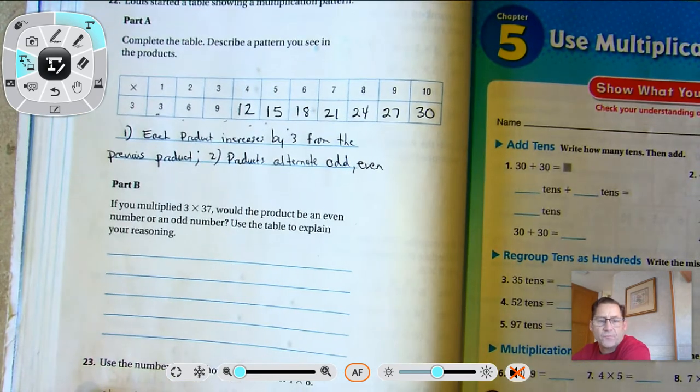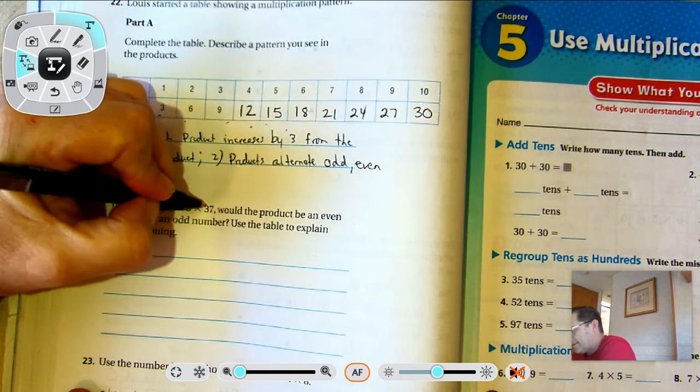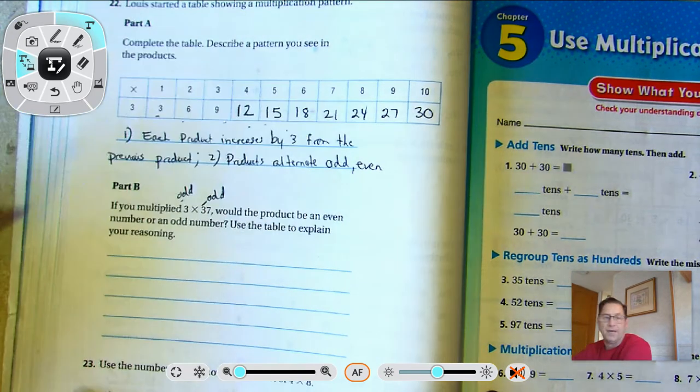If you multiply 3 times 37, would the product be an even number or an odd number? Use the table to explain your reasoning. Well, let's look at it. We know that 3 times 37 is odd. We know that 3 is odd.